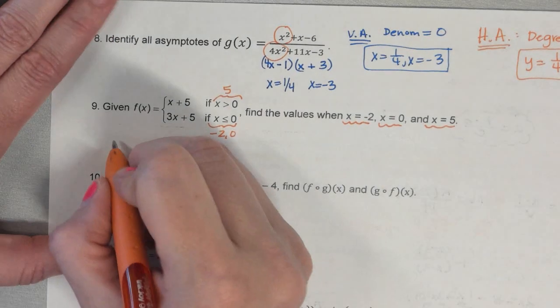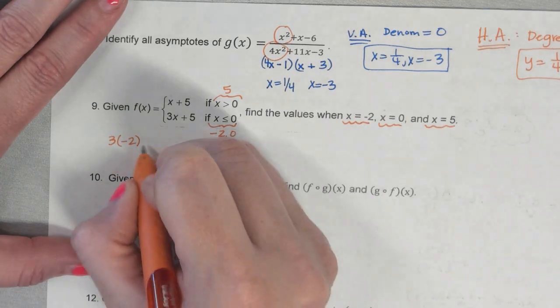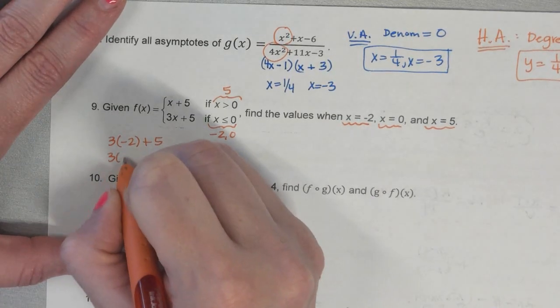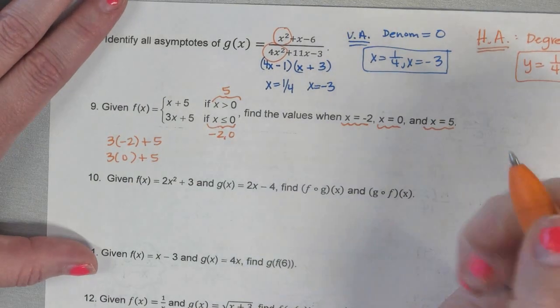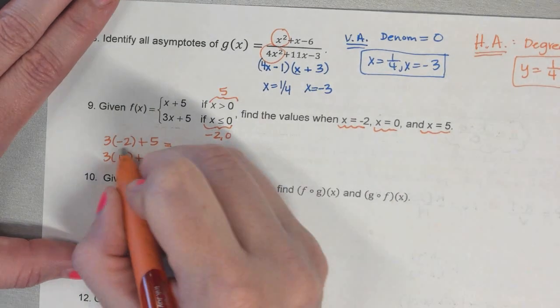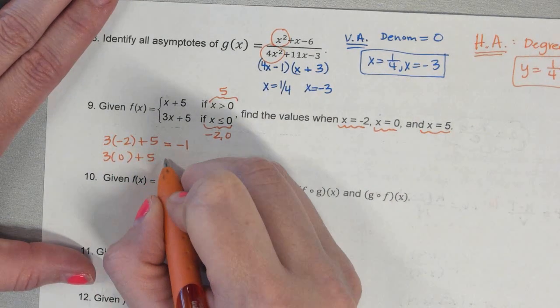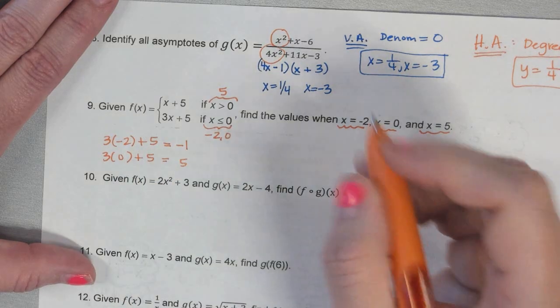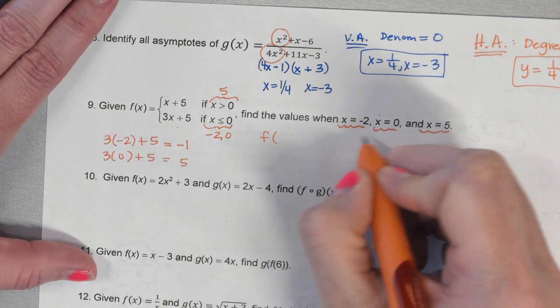Okay, so if I plug in negative 2, I have 3 times negative 2 plus 5, 3 times 0 plus 5, negative 6 plus 5 is negative 1, 0 plus 5 is 5. The answer will be written like this.